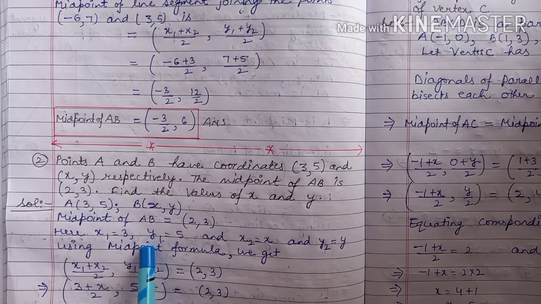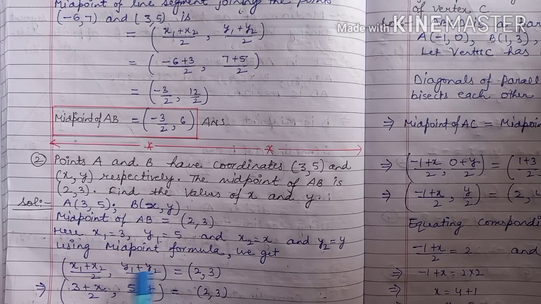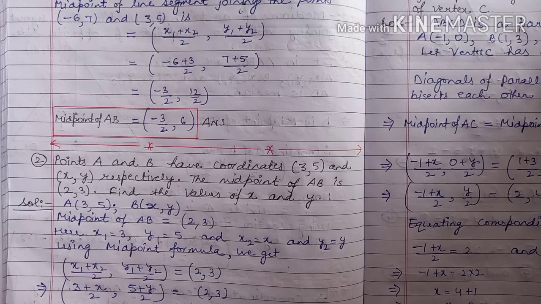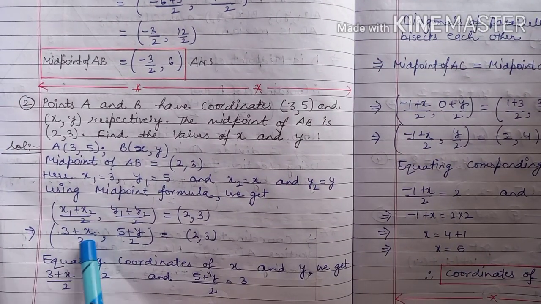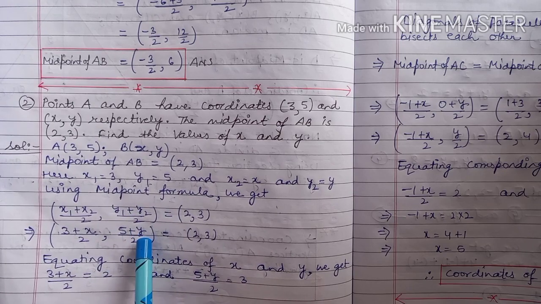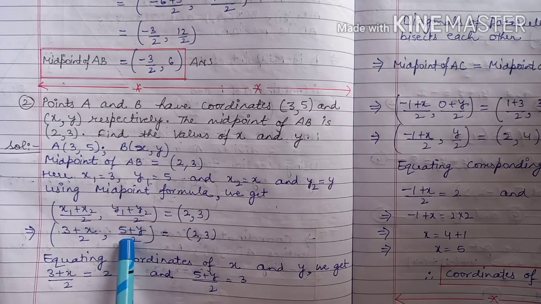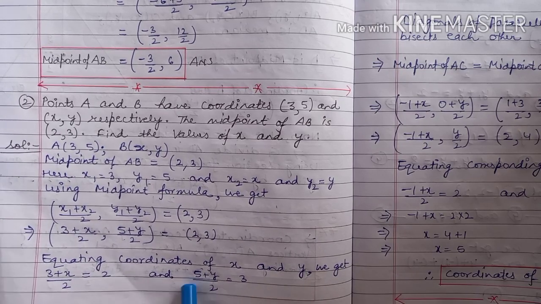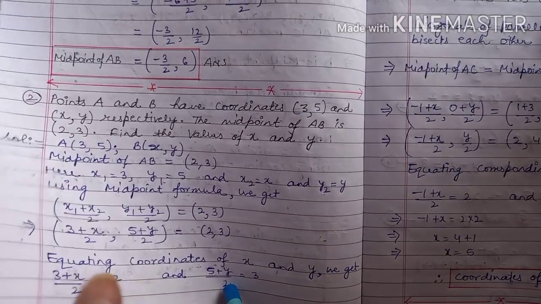Here x1 is 3, y1 is 5, x2 is x, y2 is y, and using the midpoint formula we get ((x1 plus x2) over 2, (y1 plus y2) over 2) is equal to (2, 3). Put the values, and equate the corresponding coordinates: x coordinate with x coordinate on both sides and y coordinate with y coordinate on both sides. 3 plus x over 2 is 2, 5 plus y over 2 is equal to 3. Now simplify.